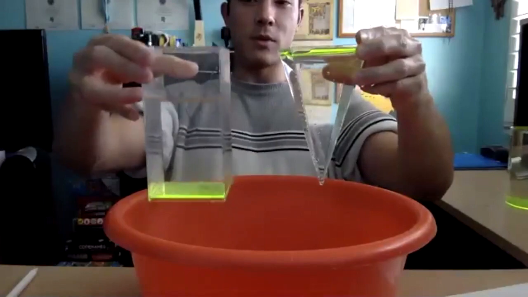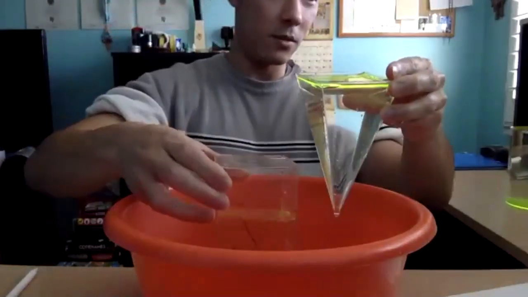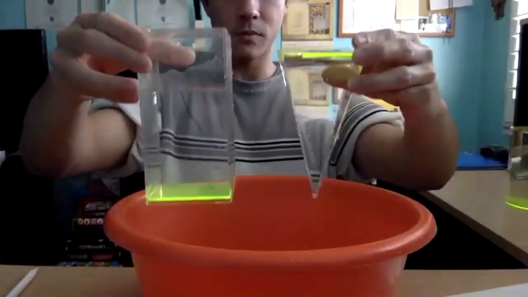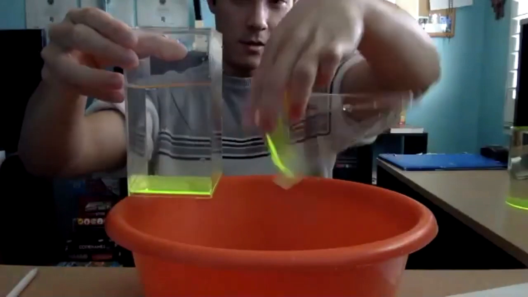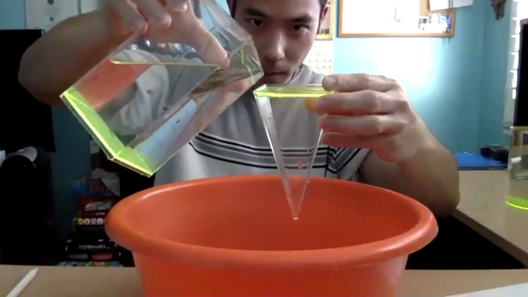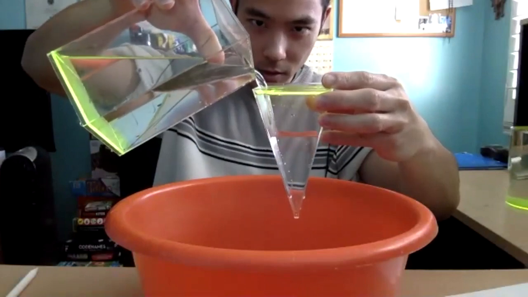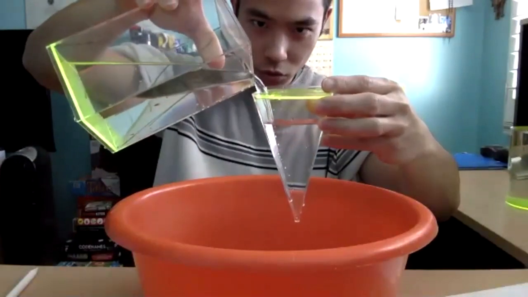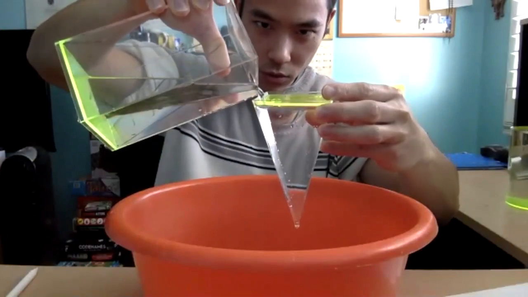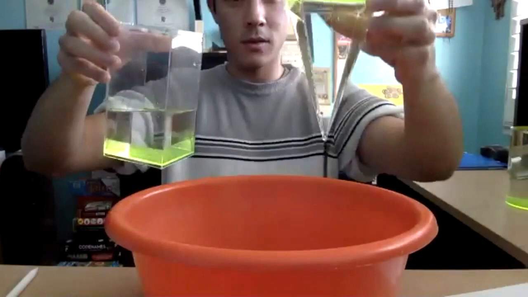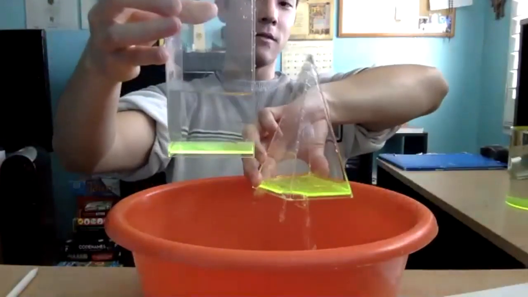I messed up because I spilled a bit. I'm going to put this in a water bottle and dump it. That's one. Oh, this one's good. Boom, this is 2. And this should be the last third that fills this up.